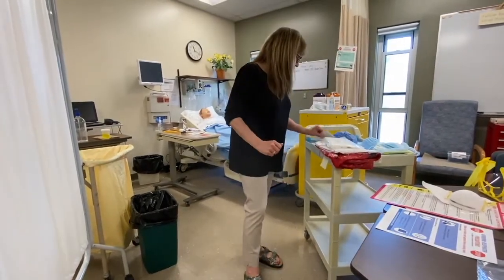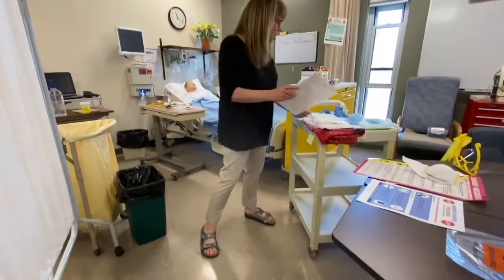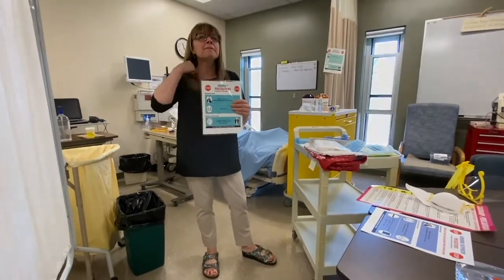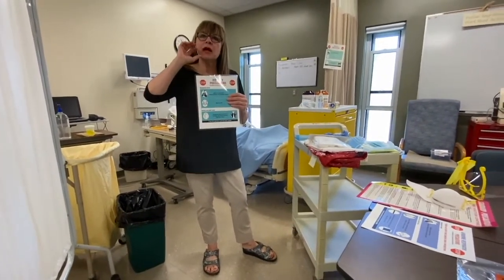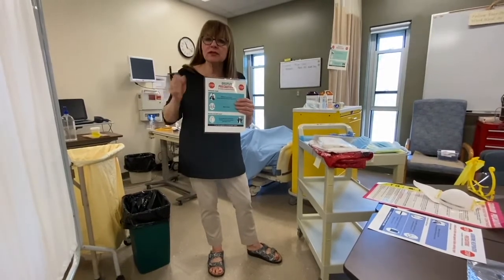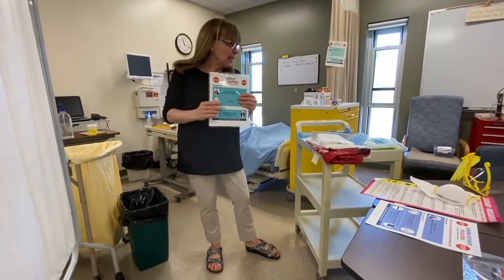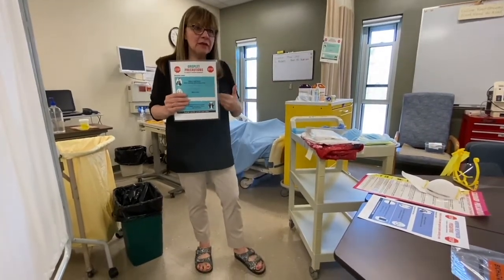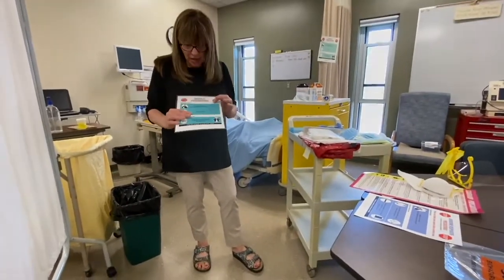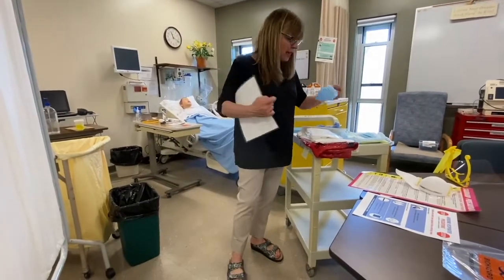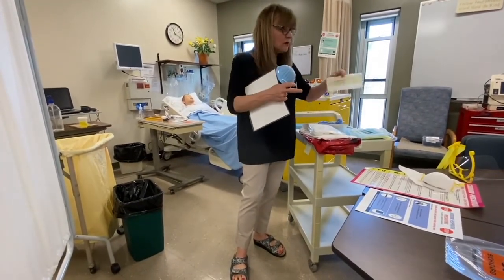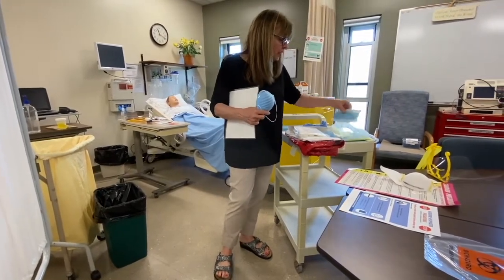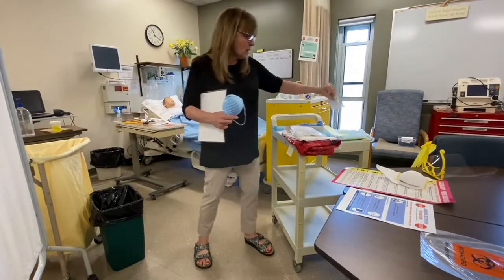The next type of isolation that we have is called droplet precautions. Droplet precautions are disseminated when the patient coughs, sneezes, or talks, so it's in larger droplets. What is protective for us as healthcare providers for this type of isolation precaution is the surgical mask. These are all surgical masks, okay? And I'm gonna put one on and show you how to properly put one on.